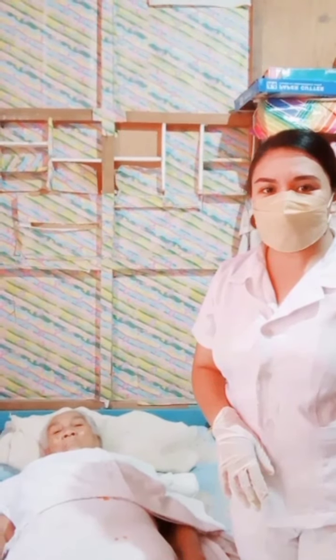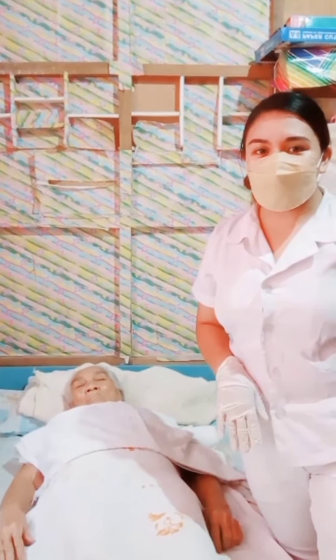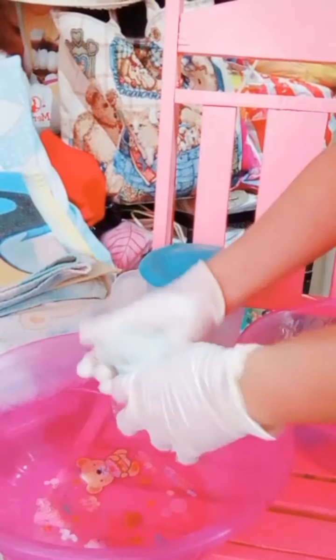We can now proceed in cleaning the client's eyes. Wash the client's eyes, cleanse from inner to outer corner. Use a different section of the mitt to wash each eye. Wash.